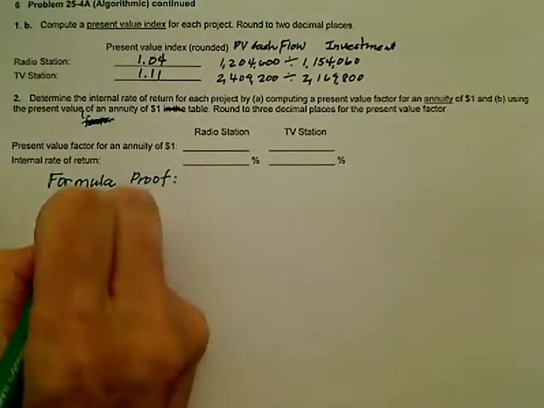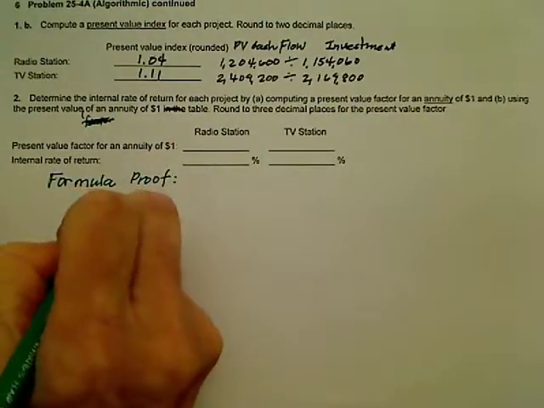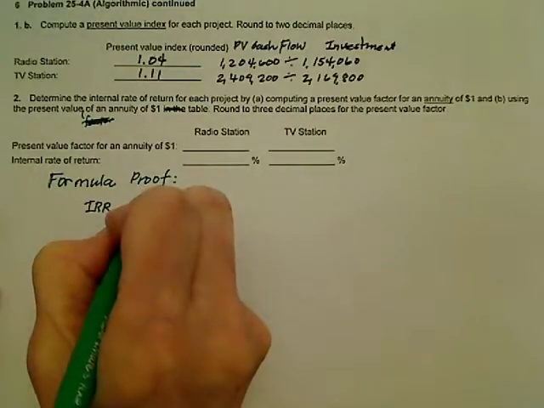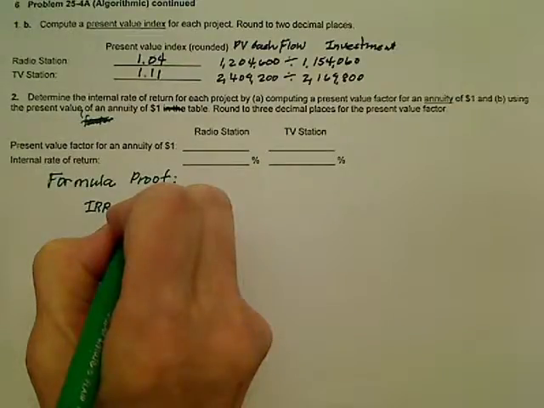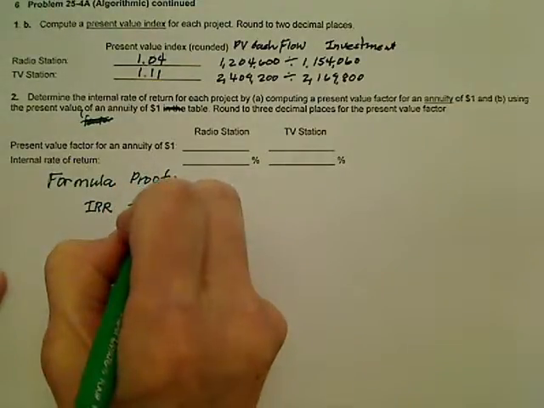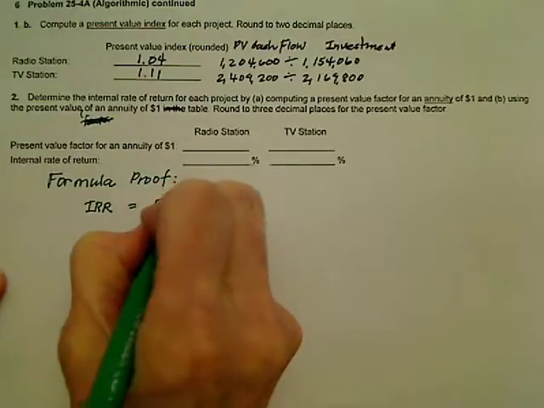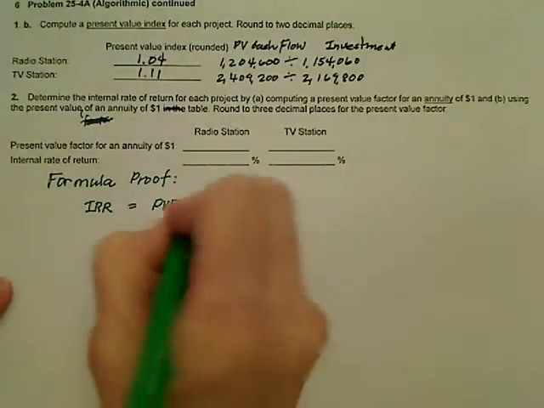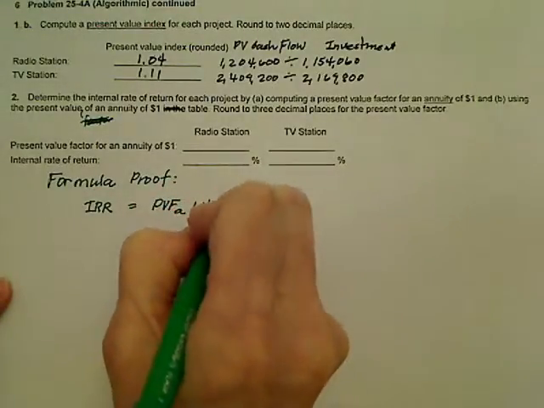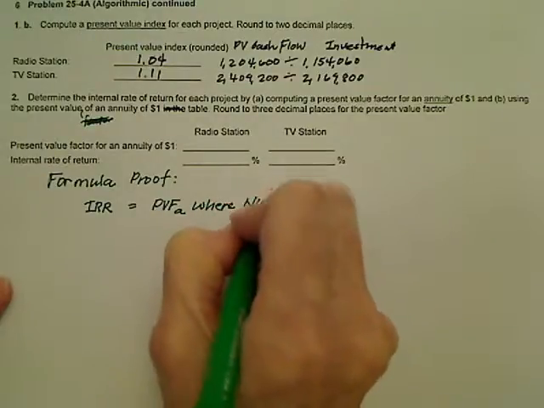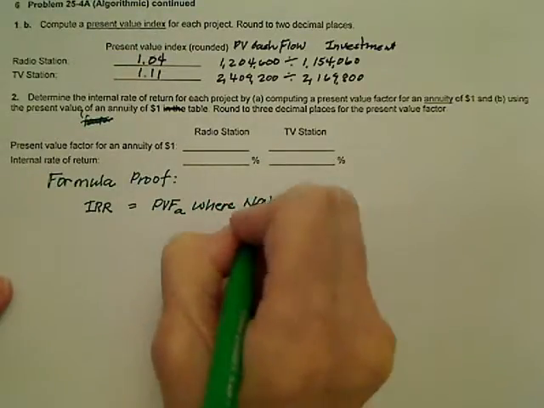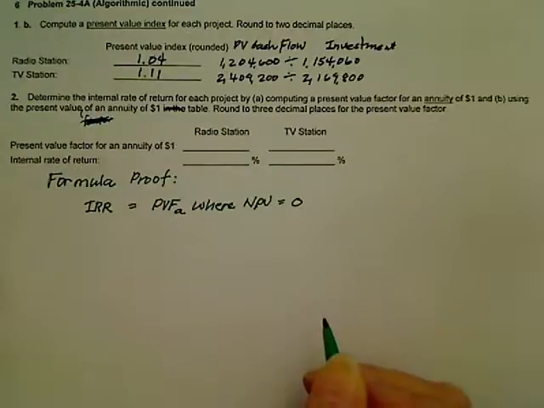Internal rate of return is where net present value equals 0.